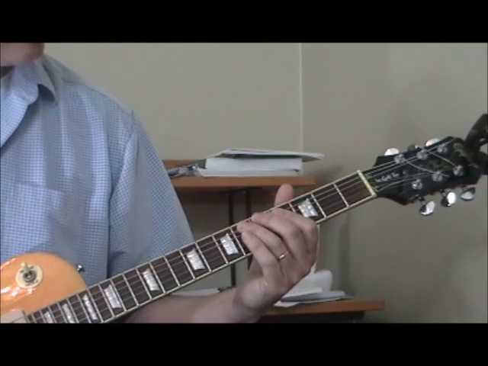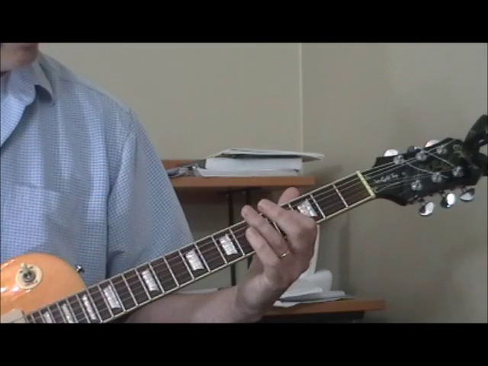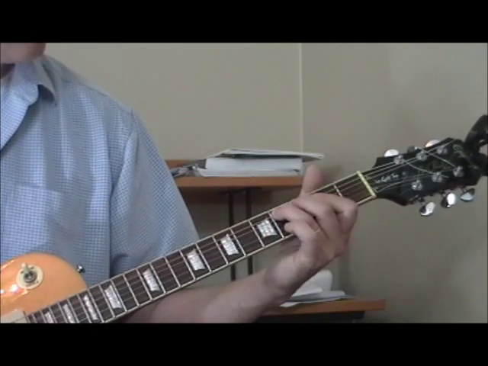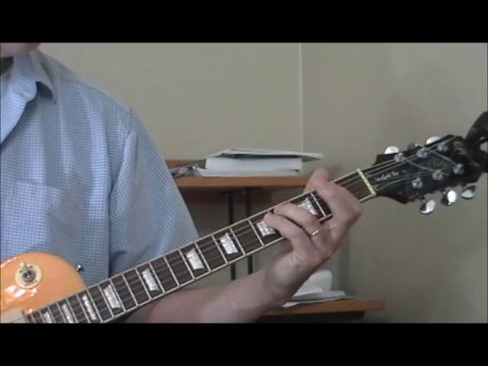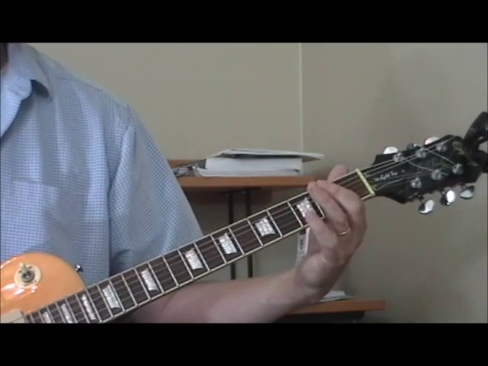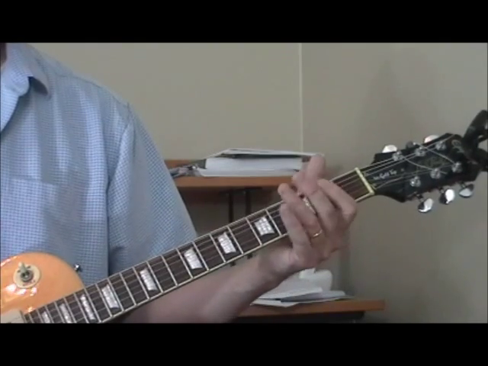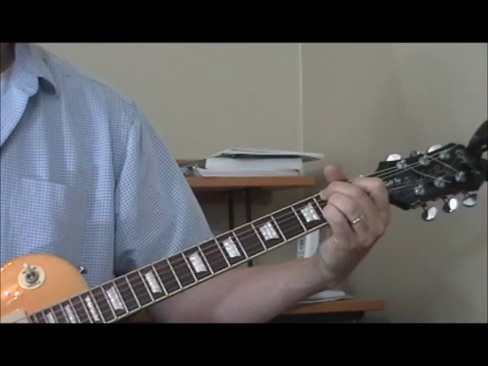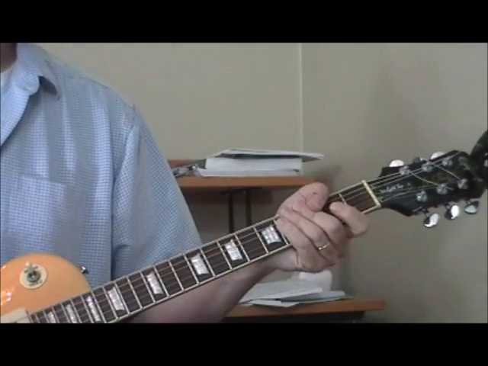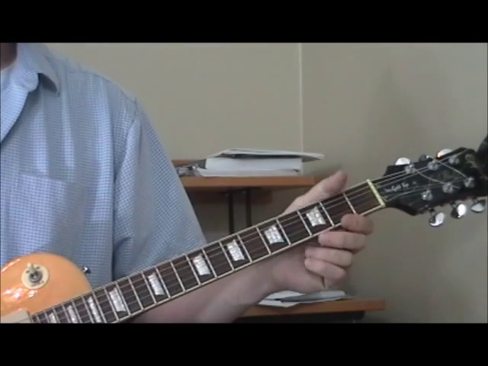To the A. To the 1. Something like that on the turnaround, or you could play a chord. You could come up with lots of different ways to end that.